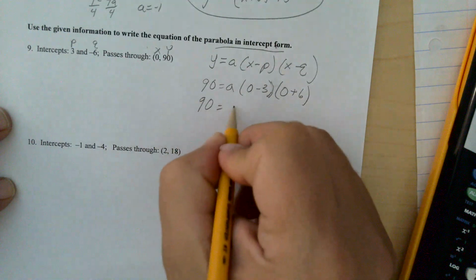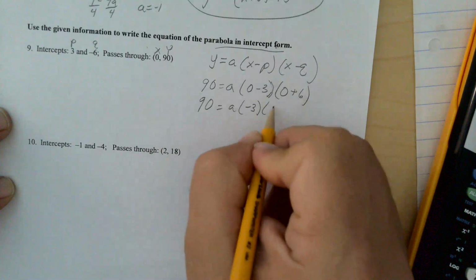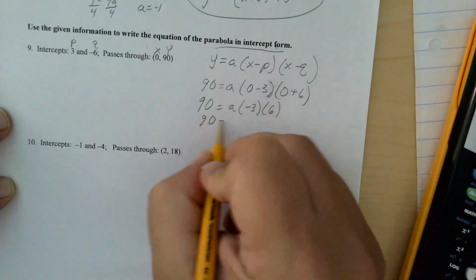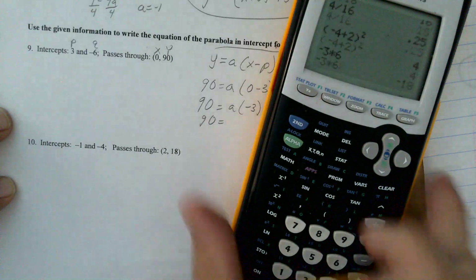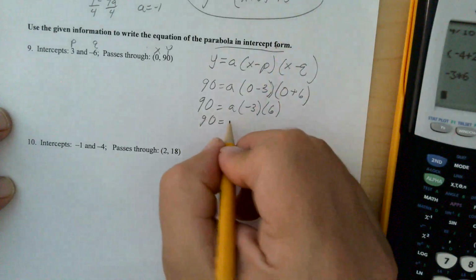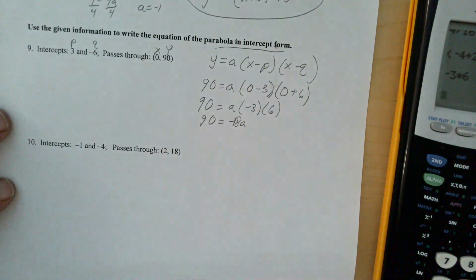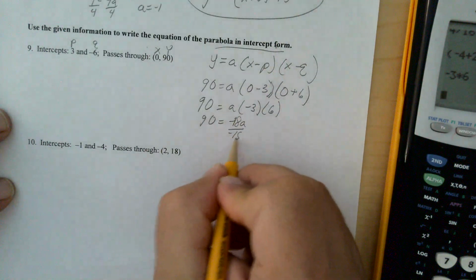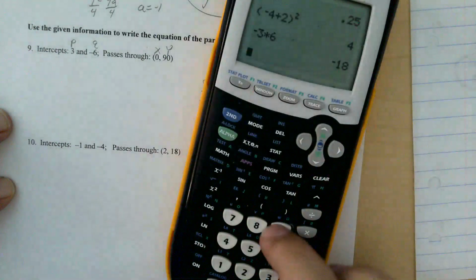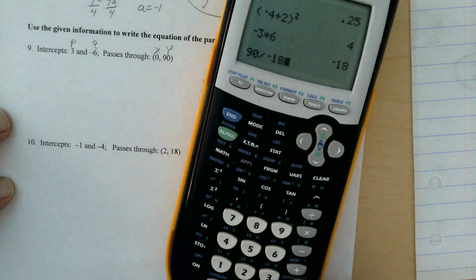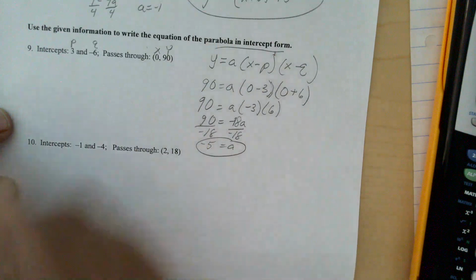Okay, so A times, this is nothing more than -3. This is nothing more than a 6. If you need a calculator to take -3 times 6, you'll get -18. And that is what A is. So it's -18A. I divide by -18. 90 divided by -18. And I get a -5.